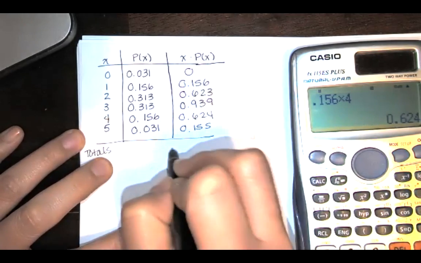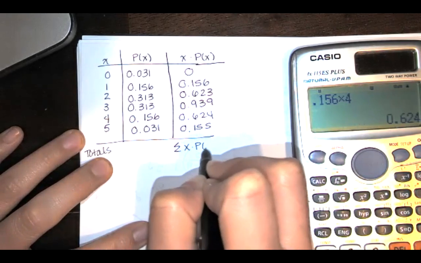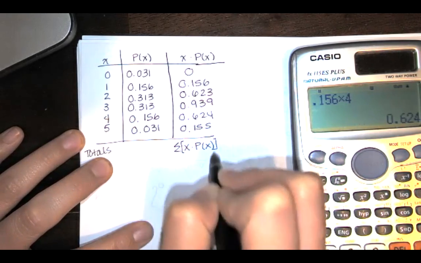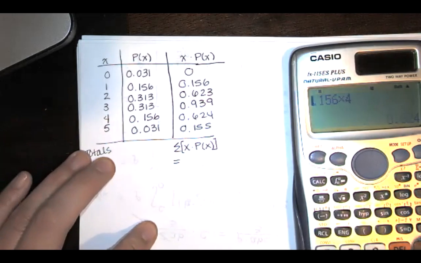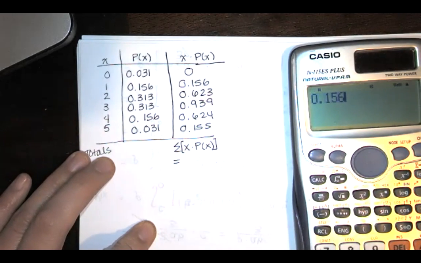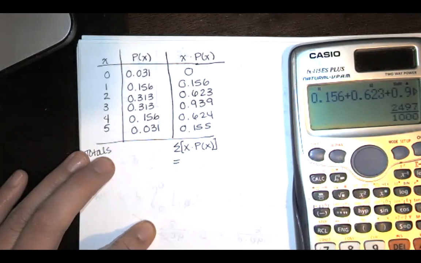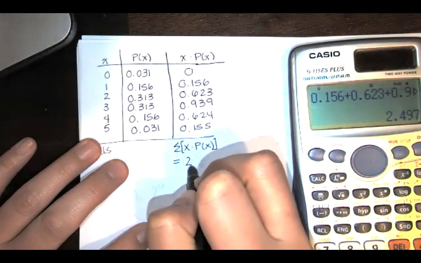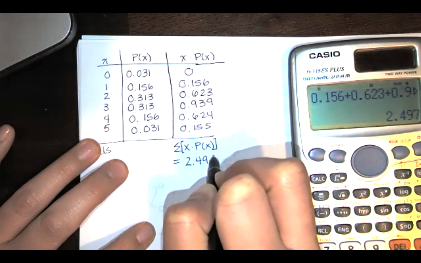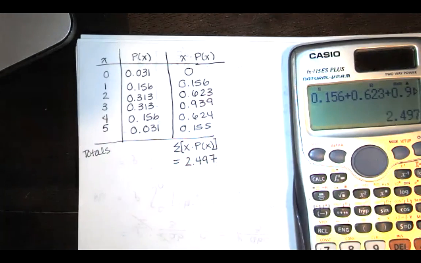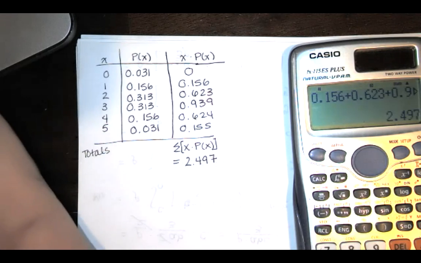So when I add these up, I've got the sum of the x's times the corresponding probabilities. That's 2.497.